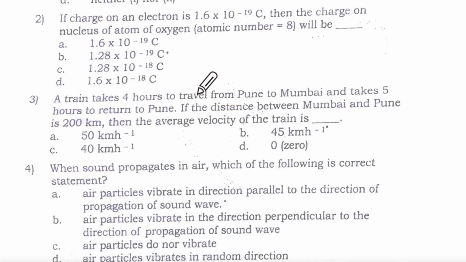A train takes 4 hours to travel from Pune to Mumbai and takes 5 hours to return to Pune. The distance between Mumbai and Pune is 200 kilometers. Average velocity. What is average velocity? Average velocity is total distance upon total time taken.